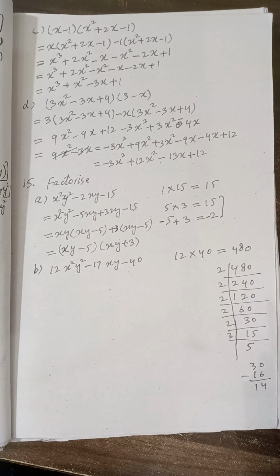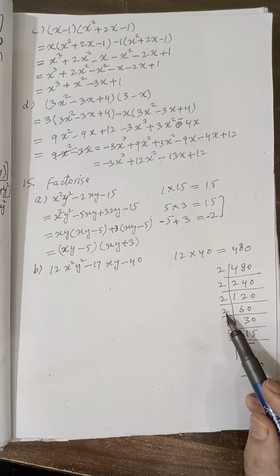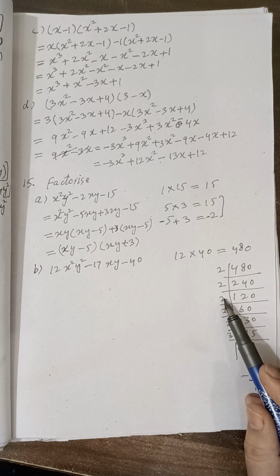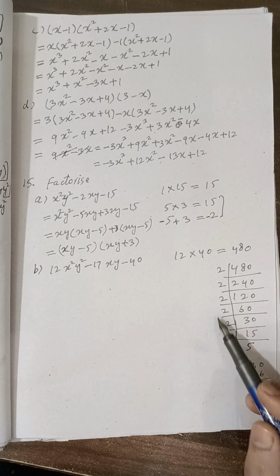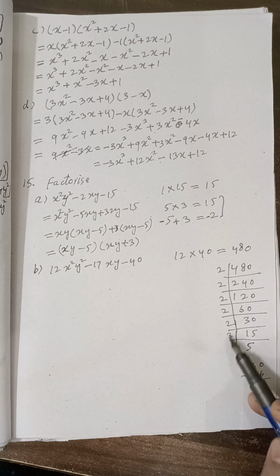Now it is not matching to this. Try any other way. 3 2s are 6, 6 2s are 12, 12 2s are 24. If we have these two as 24 and 4 multiplied by 5 is 20, again I can't get the same pair.